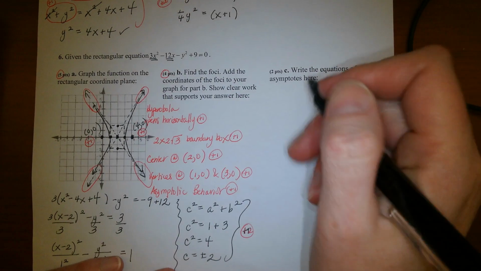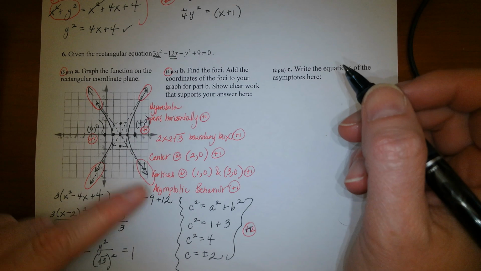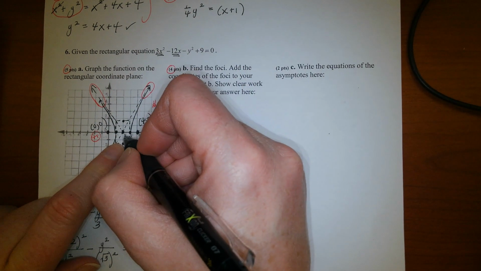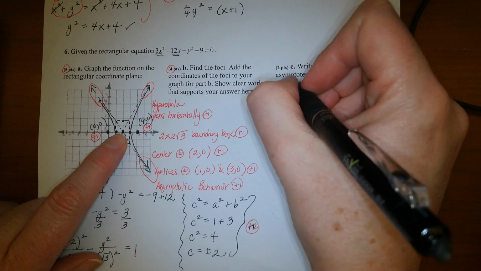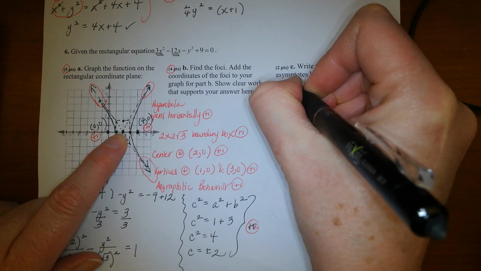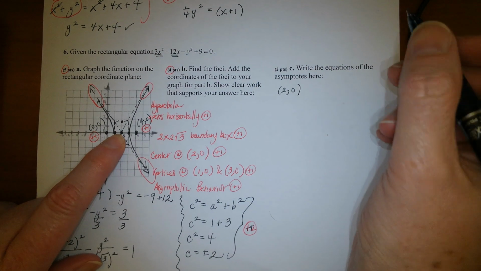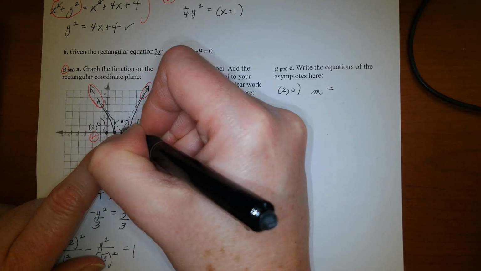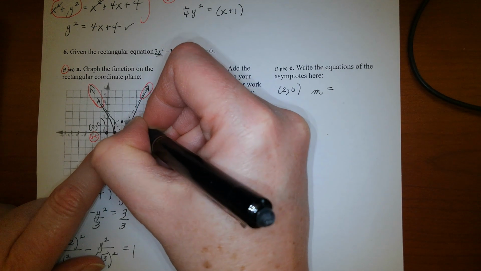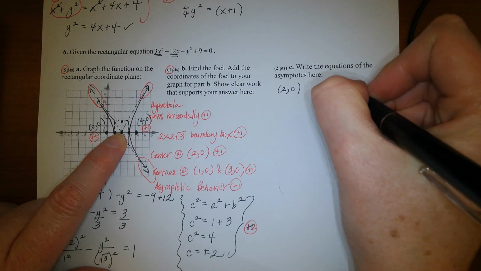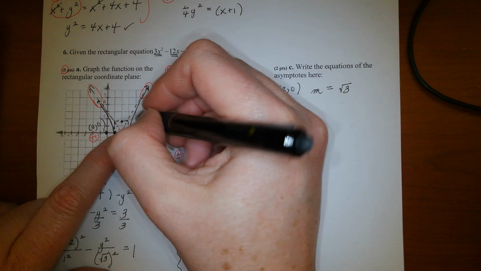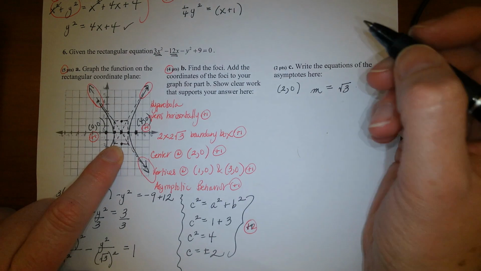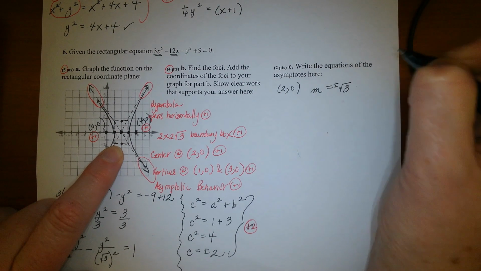All right, for part C, write the equations of the asymptotes here. So you can use point slope. Both lines go through the point (2, 0). You got both lines hit that point. And then the slopes, what would the slope of this line be? Well, you go up square root 3 over 1, so the slope would be square root 3. What would the slope of this line be? Well, you went down square root 3 over 1, so its slope would be negative square root 3. So the slopes would be plus or minus square root 3.